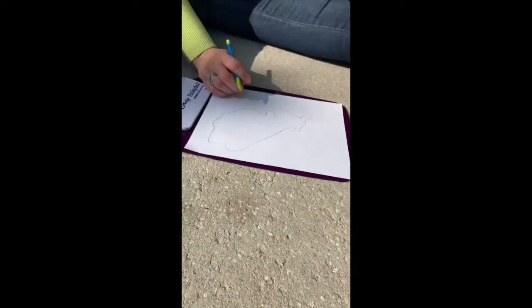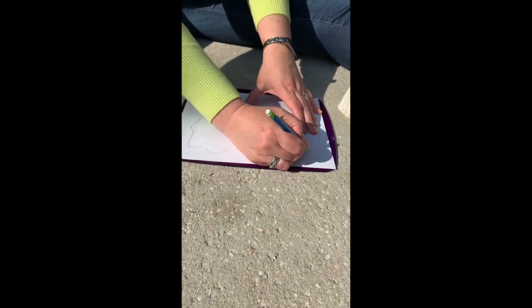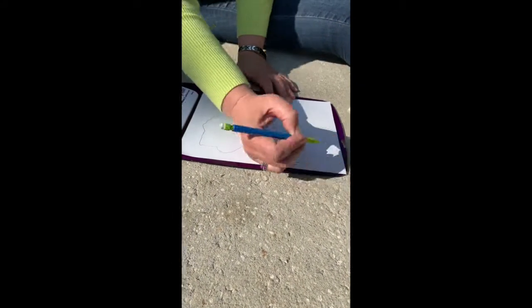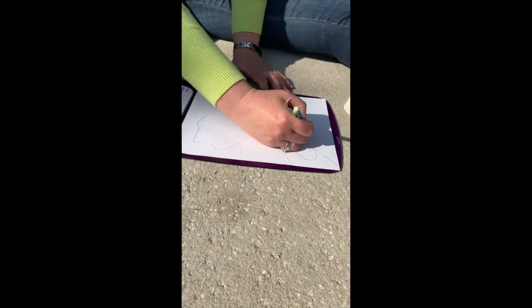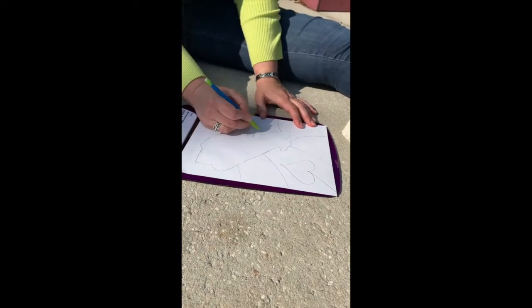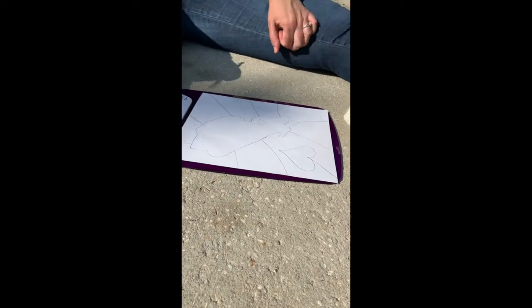But I'm going to break up these areas into smaller areas. And then I'm just going to draw some lines from the shadow to the edge of the paper, just dividing up the page a little bit around the shadow. And I'm going to stop right here because I need to go inside and get my crayons, and I'll meet you back for the next part.